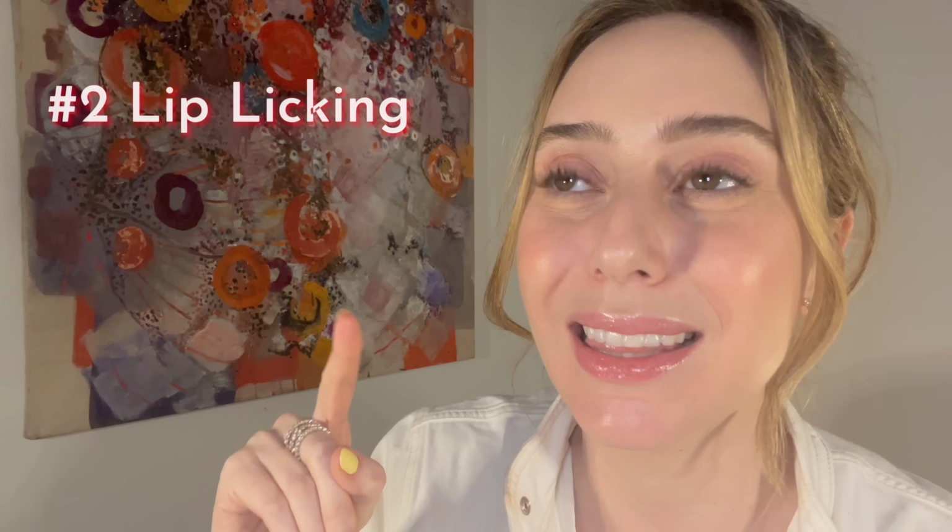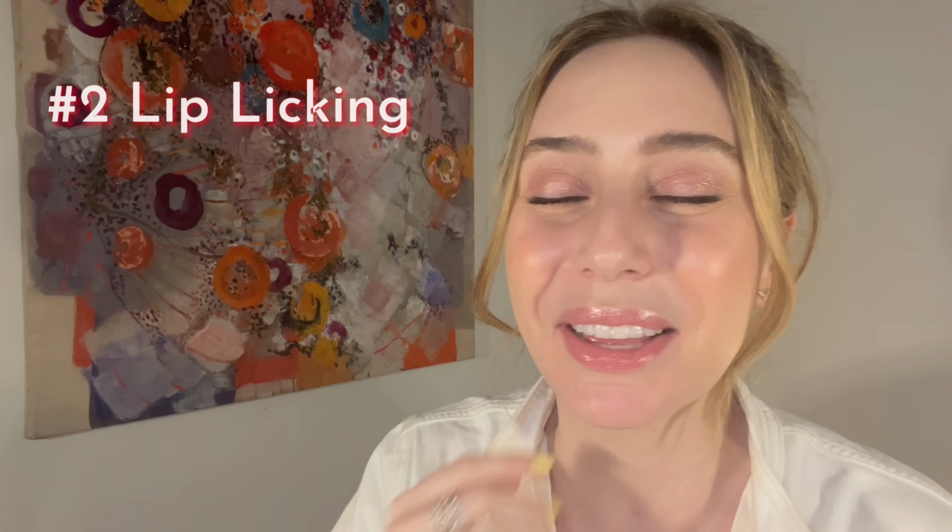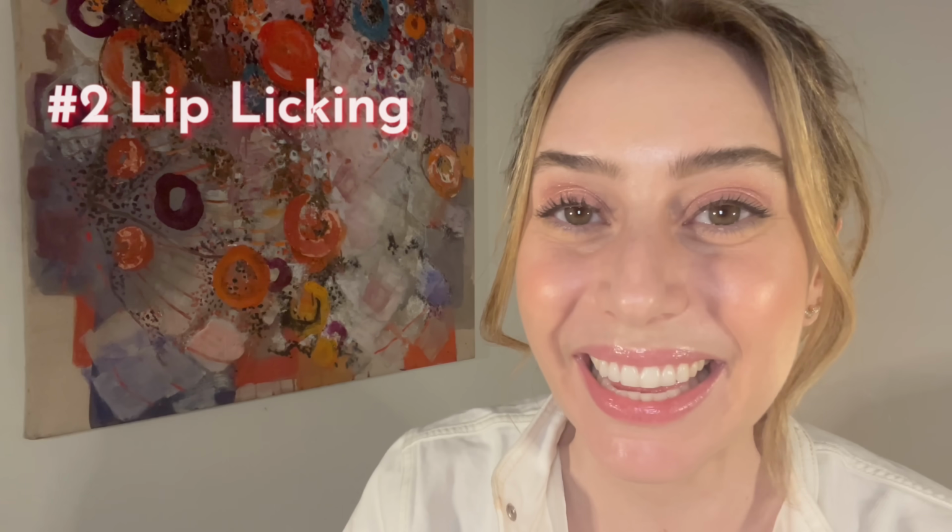Lip licking dermatitis. People lick their lips constantly to try to compensate for all of the dryness so that it doesn't look so chapped and cracked. So they're trying to lick it so it looks a little bit more hydrated, but the lick really just lasts like 2 seconds on your lips. So you keep licking and you keep licking and you keep licking, and eventually your lips dry out in the process because saliva is extremely drying.